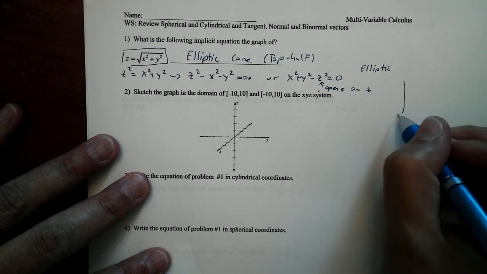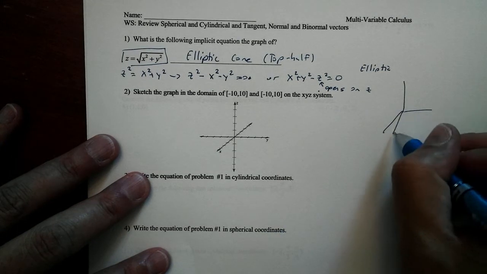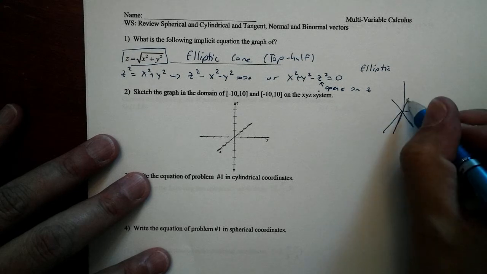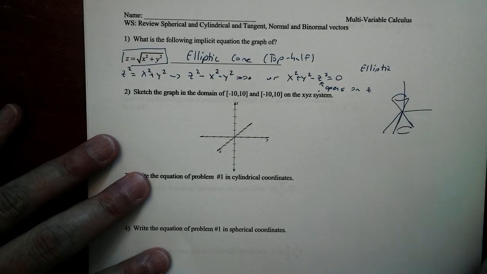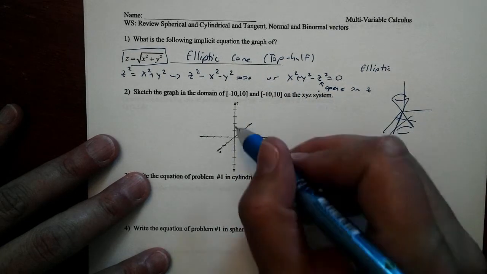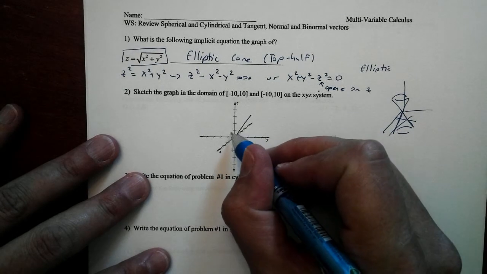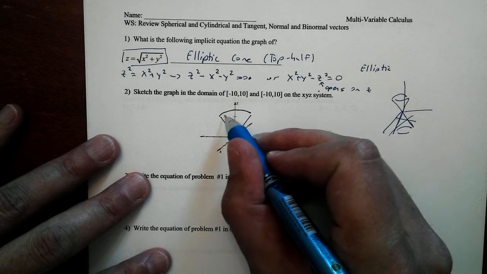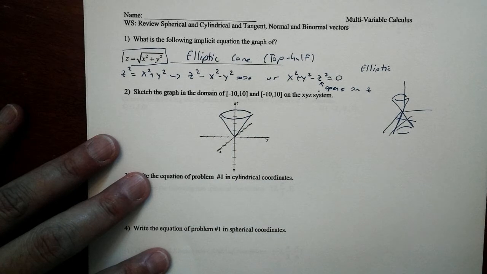Now typically when we graph an elliptic cone, it would look something like this on both sides. It would look like so. However, we only want the top half, so we just get rid of the bottom part right there, and our elliptic cone would just be the top part of a cone, something similar to this.